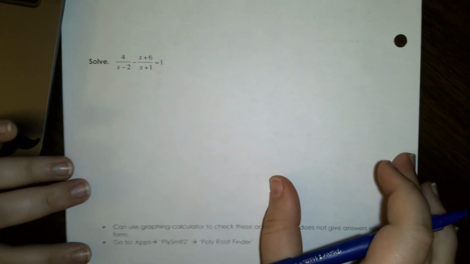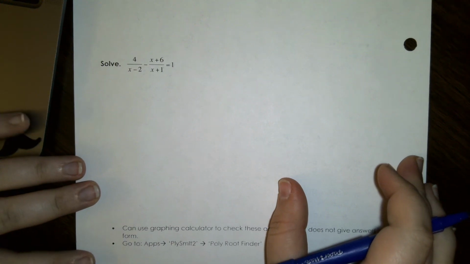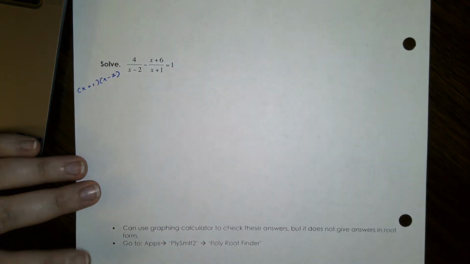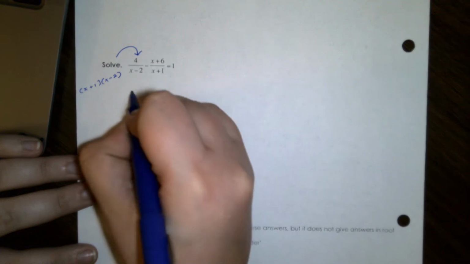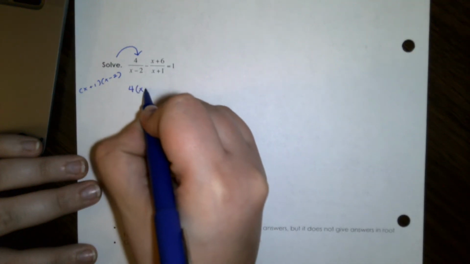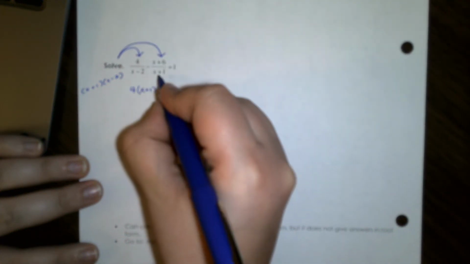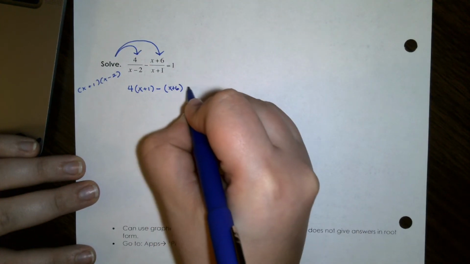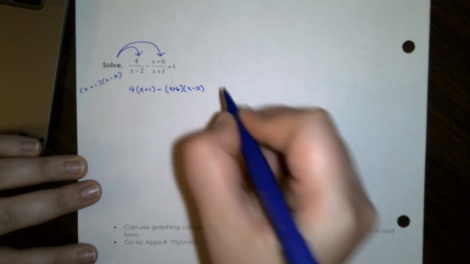All right. So what would cancel out a denominator of x minus 2 and a denominator of x plus 1? Well, if we want to cancel it out, we got to multiply it. So we're going to multiply by both of them. When I multiply into the first, the x minus 2 cancels. I'm left with 4 outside of x plus 1. When I go to the second, the x plus 1 cancels, and I'm left with the x minus 2. So I have negative x plus 6, x minus 2.